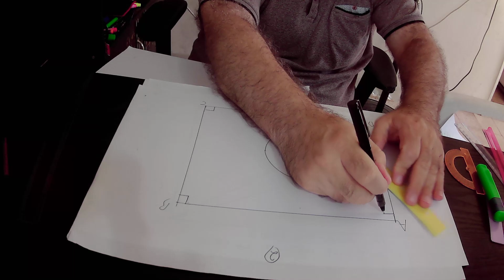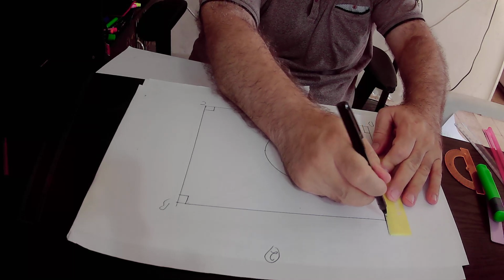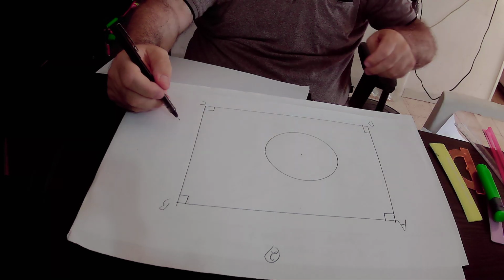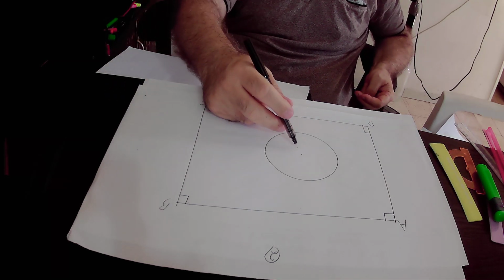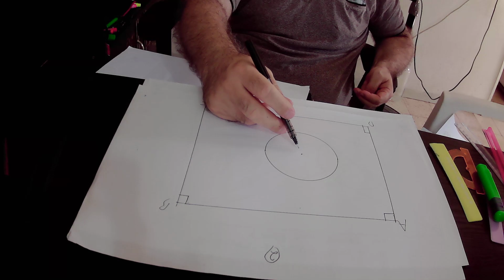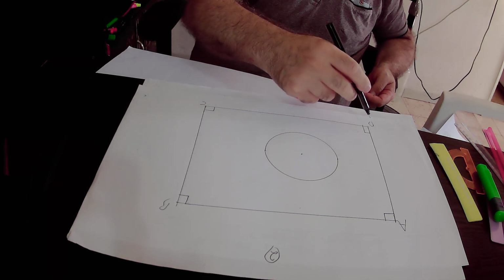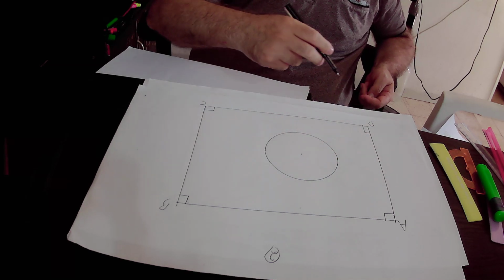So in the next step, we do a construction from the center of the circle. We draw a perpendicular on AD.